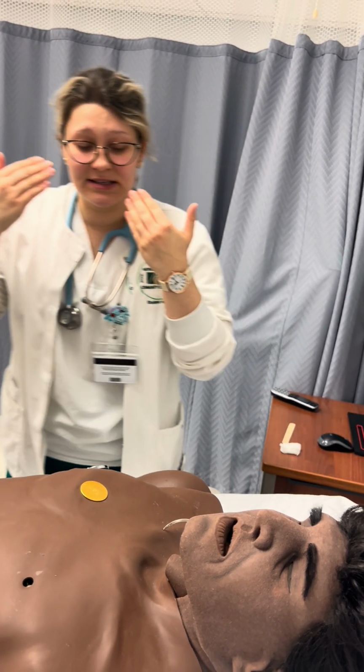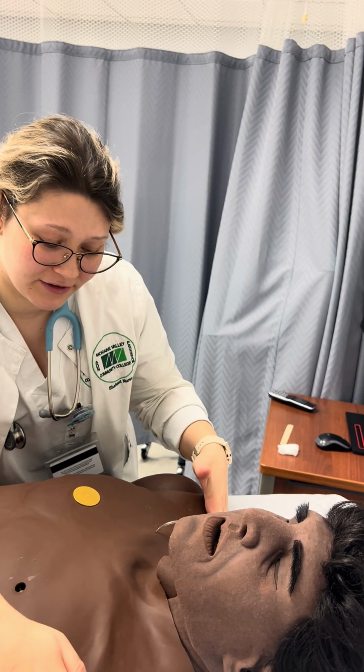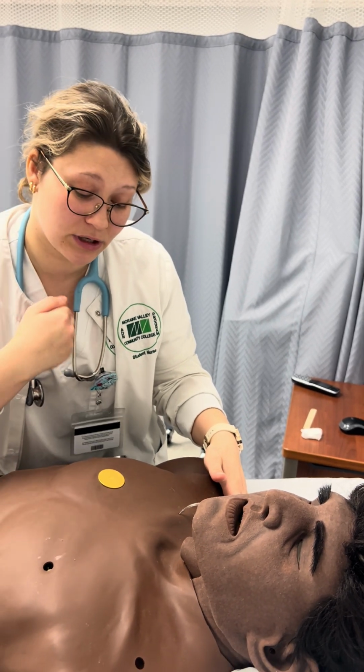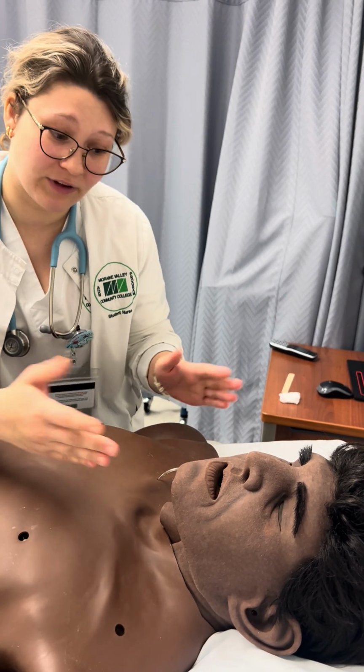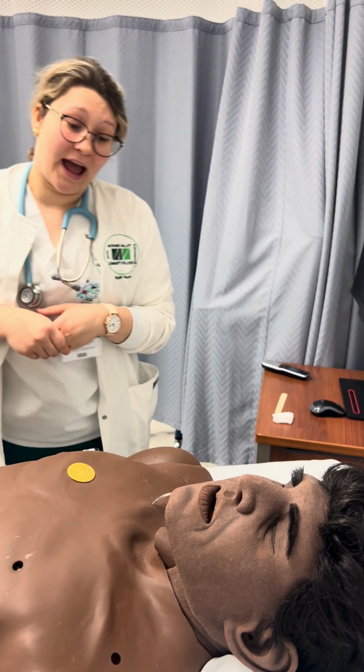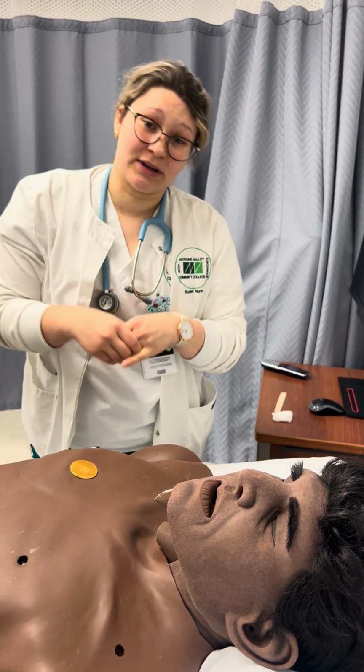What I'm gonna do next is I'm going to inspect the neck. The neck is symmetrical. The shoulders are even. I'm gonna look at the trachea and the substernal notch. It's midline with the body. Fabulous.